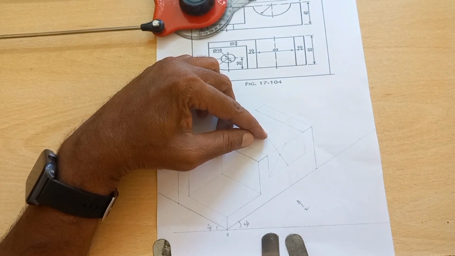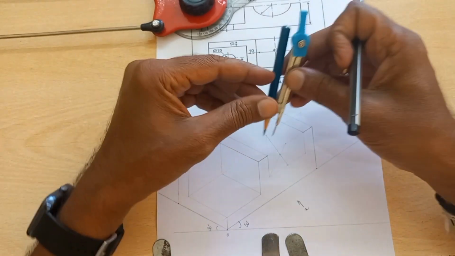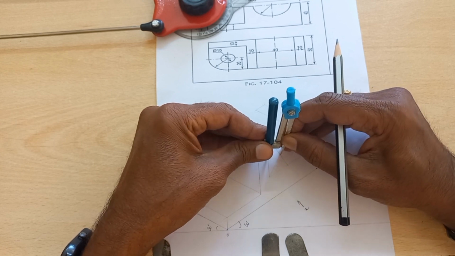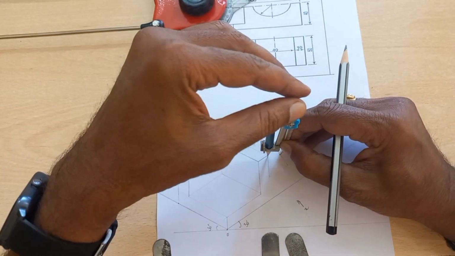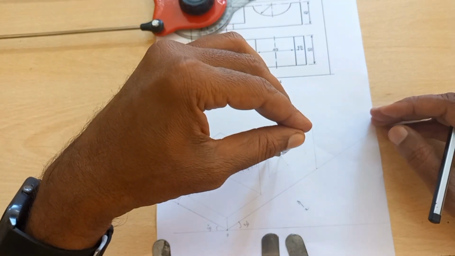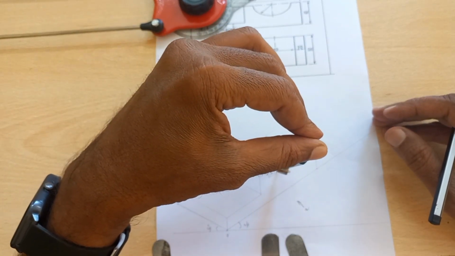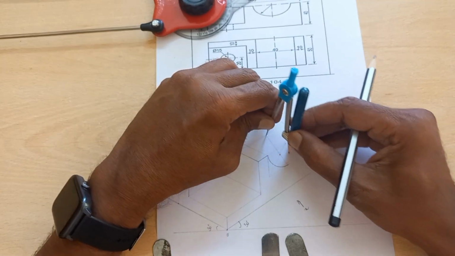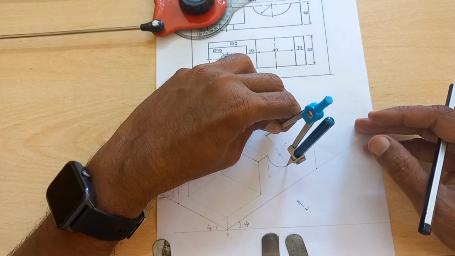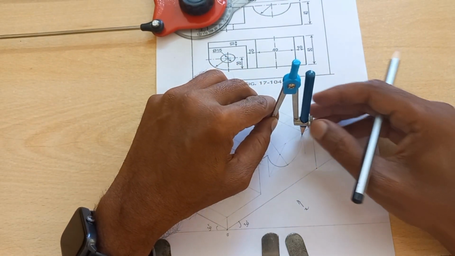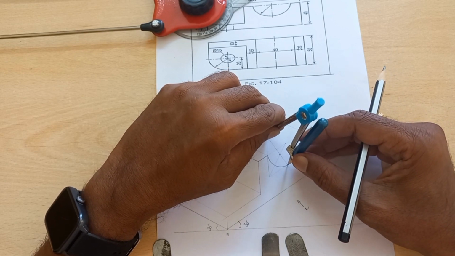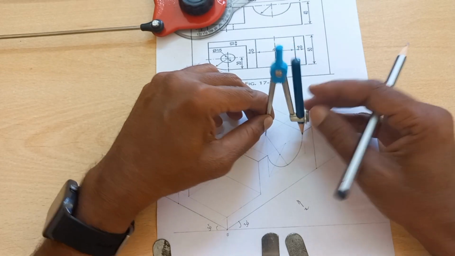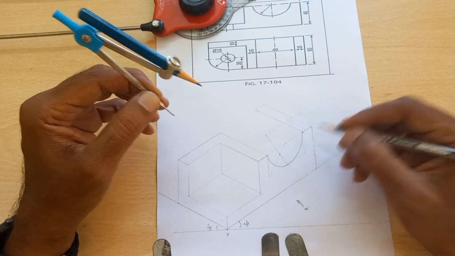So now with the help of a compass, I am going to draw the arcs. Okay, please look at it carefully. So by taking this distance, simply I am connecting an arc. Okay, up to this point, and with reference to this point, with this as a radius, I am simply connecting this one. Okay, so this one is going to meet at this point.